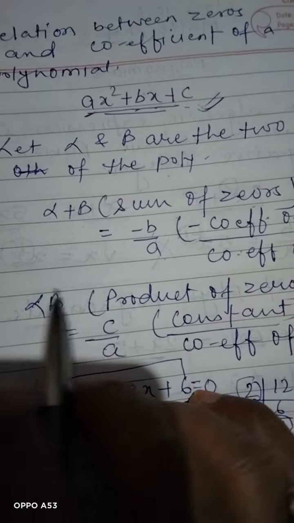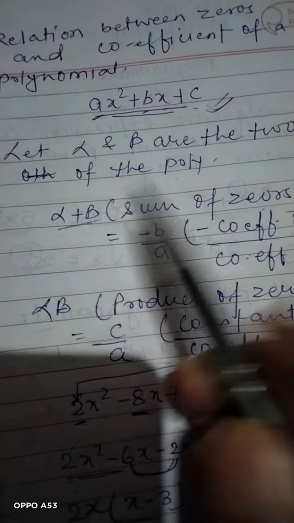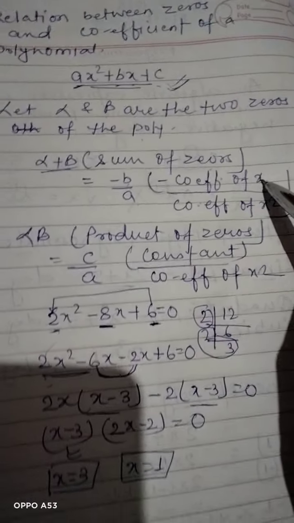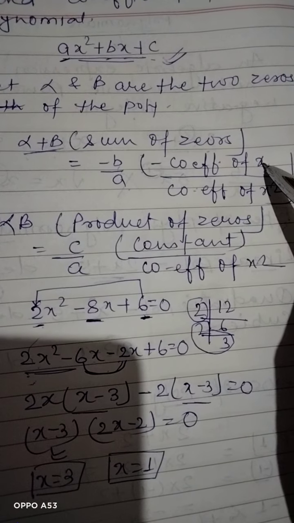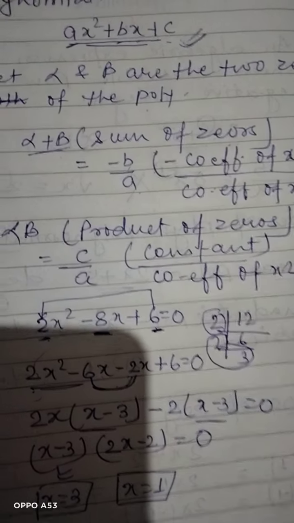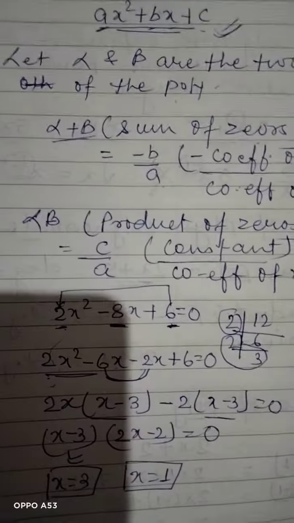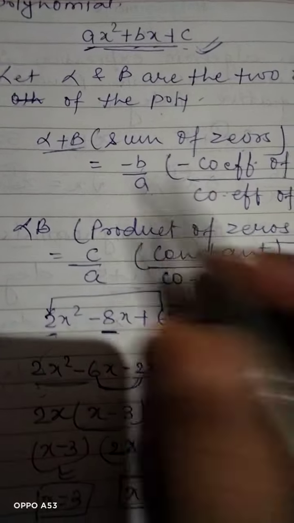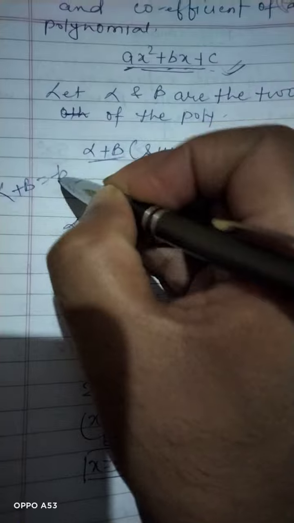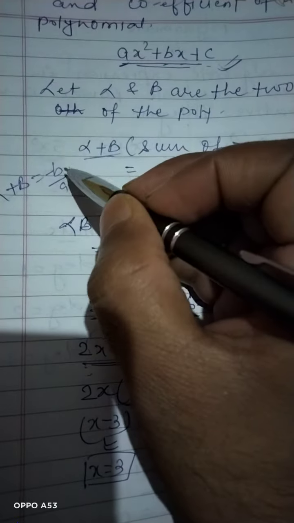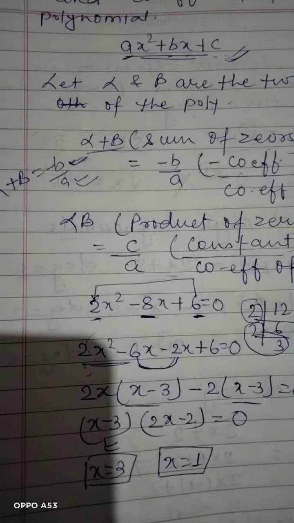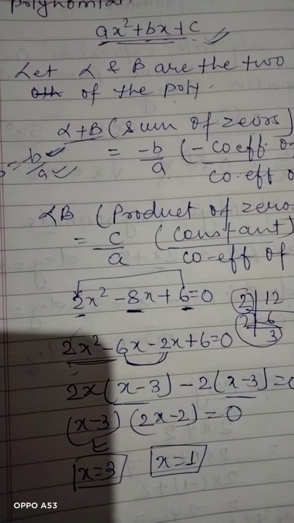So we can write here alpha plus beta is equal to minus the coefficient of x by the coefficient of x square. Okay, so you all have to learn it. Means alpha plus beta equal to minus b by a, where b means the coefficient of x and a means the coefficient of x square.